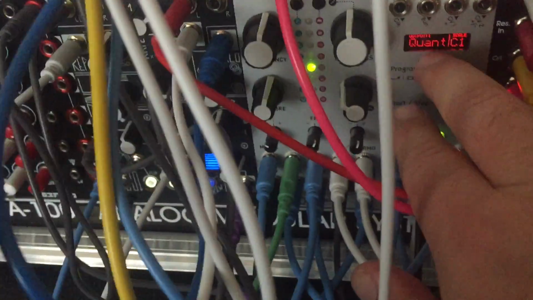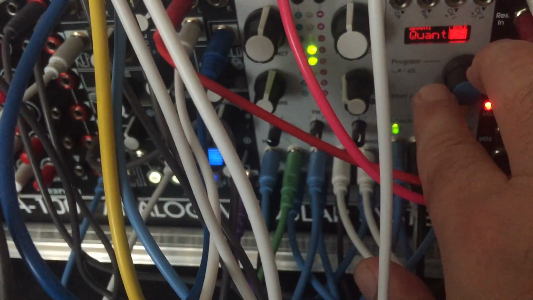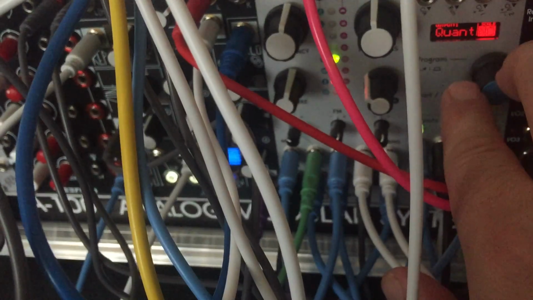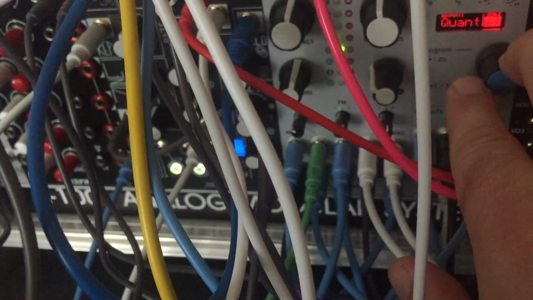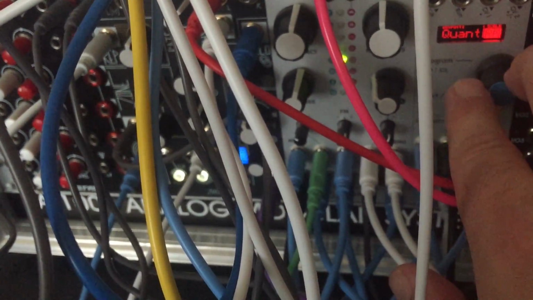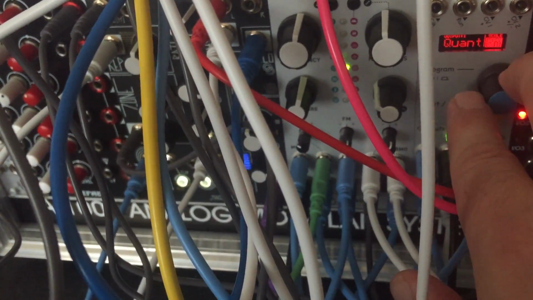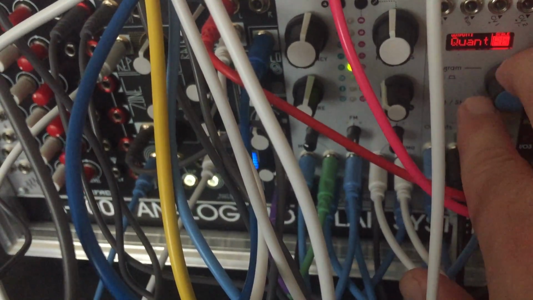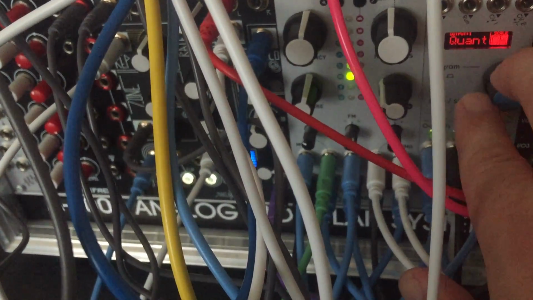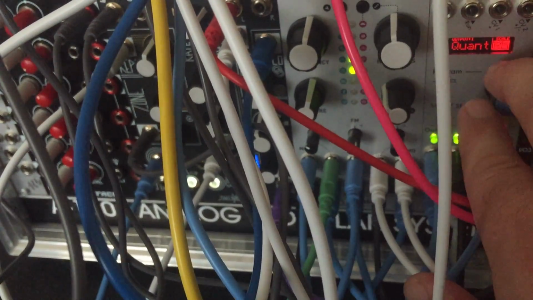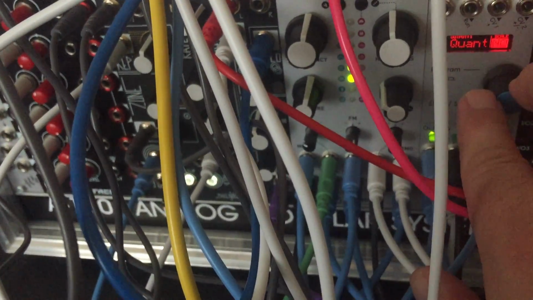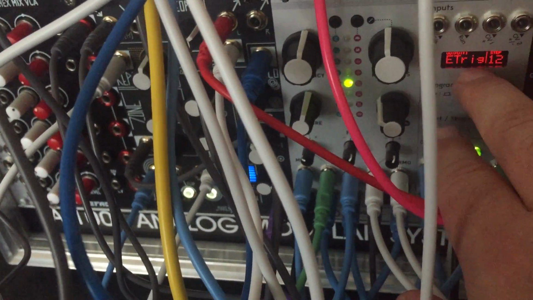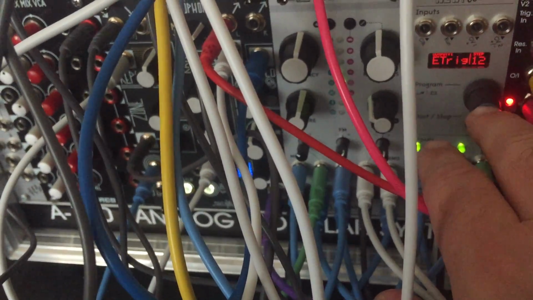And then you can quantize it. So C scale, CV. So you can quantize it based on CV. If you don't want it quantized, minor scale, harmonic scale. I think this is pentatonic minor, Lydian, Phrygian. So you can create a lot of really cool stuff here. And if you don't want it quantized, you can just go back here. And then what's cool about this is you can do your E trigger, Euclidean rhythms, which I like using.